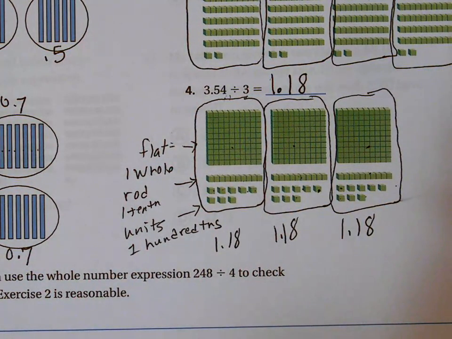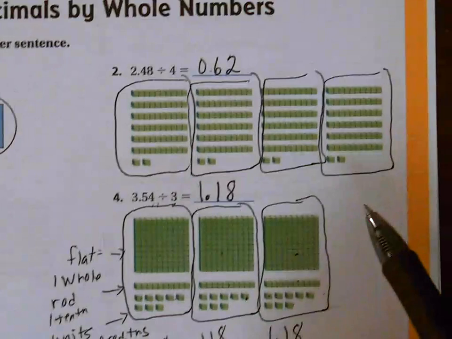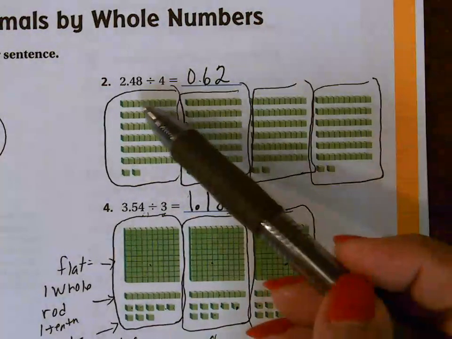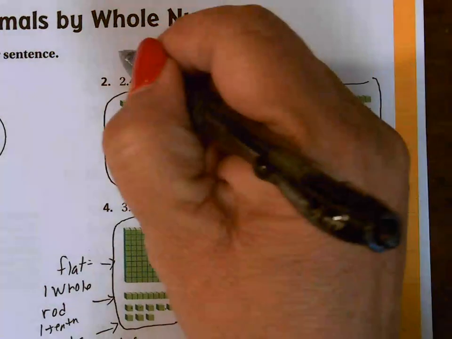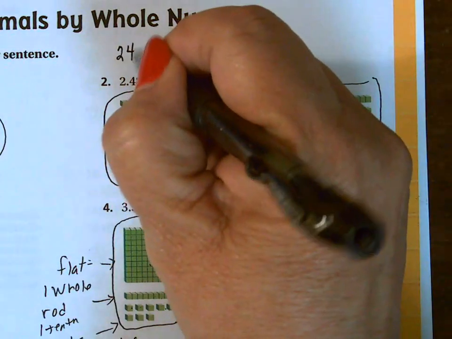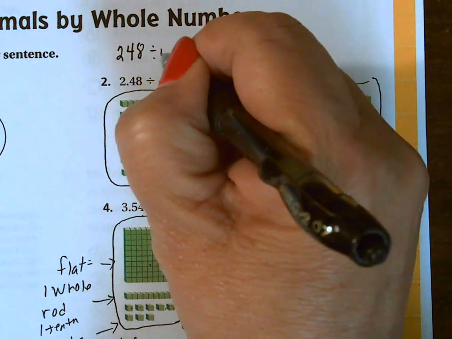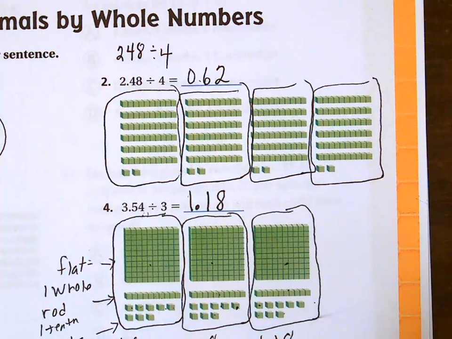Explain how you can use the whole number expression 248 divided by 4 to check that your answer to exercise number 2 is correct. So let's look over here. I'm going to move this down. So the 2 and 48/100 divided by 4. And we're asking how does changing that to a whole number help us solve that problem.